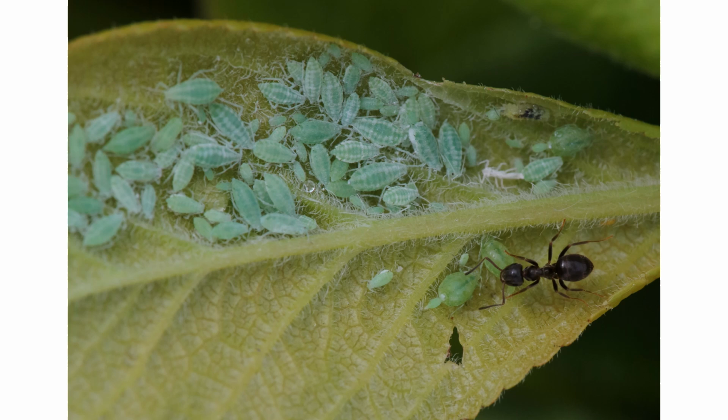There's a huge collection on the upper quadrant of that leaf, but on the lower part you've got two adults that are actually giving birth to live aphids, and you can see them emerging, and the ant is in attendance. The benefit for the ants is that they get honeydew, and you can actually see a blob of honeydew on that upper quadrant of the leaf.